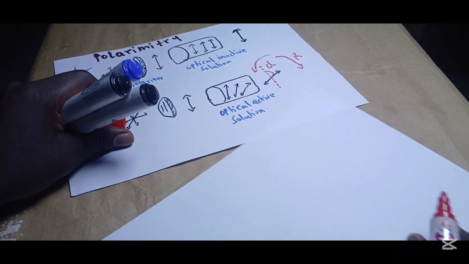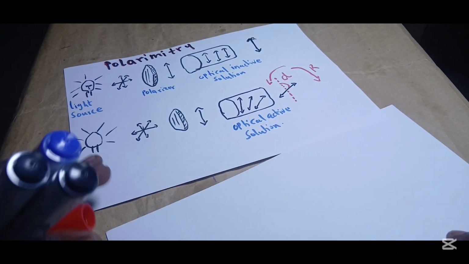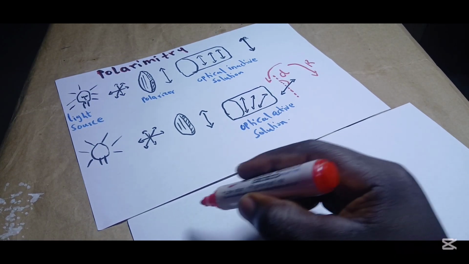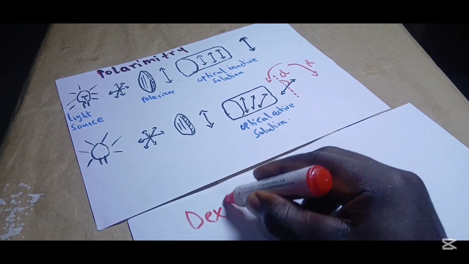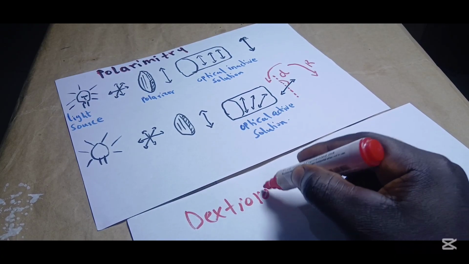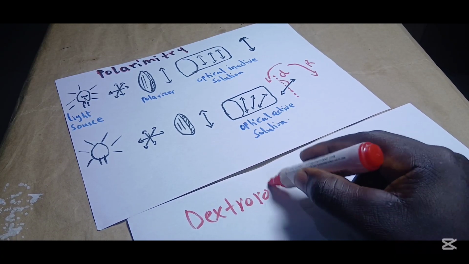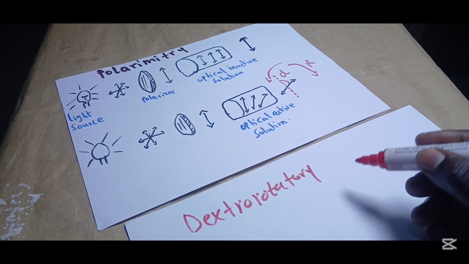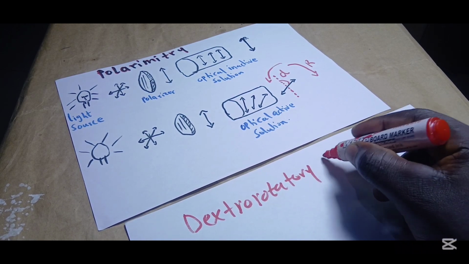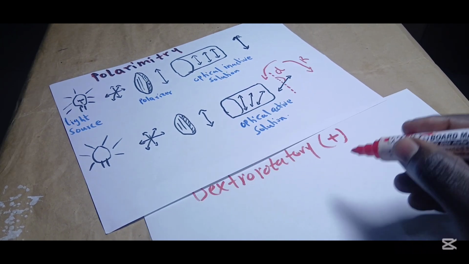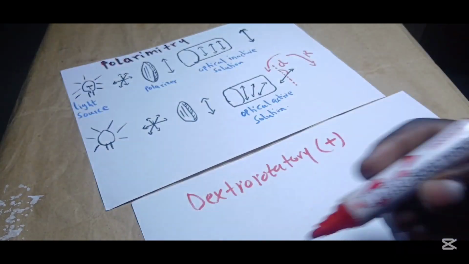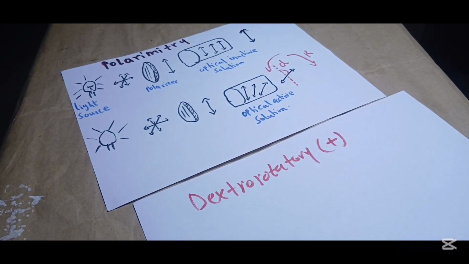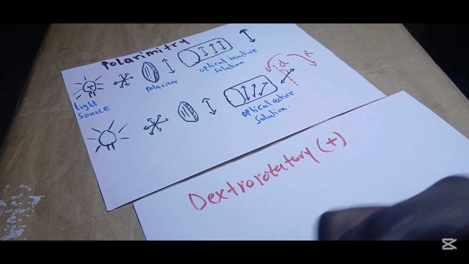If the beam of light forms an angle to the right, it is called dextrorotatory, and it is usually indicated by a plus sign. If it turns to the left hand side, which is counterclockwise, it is levorotatory.